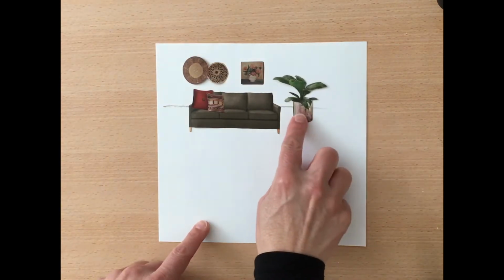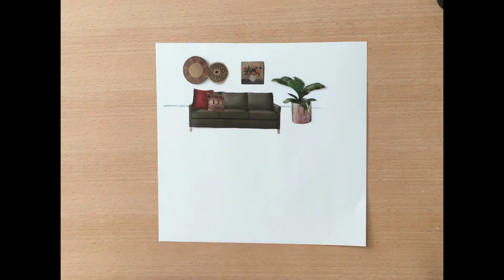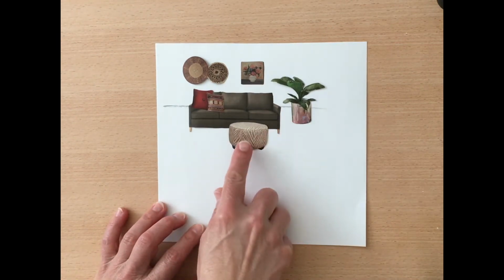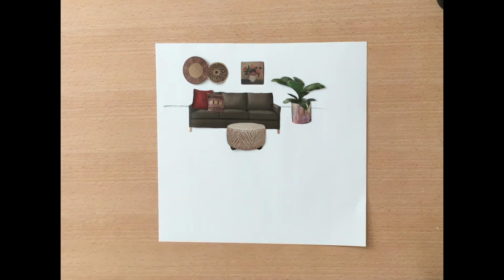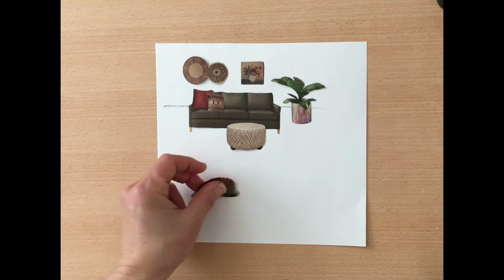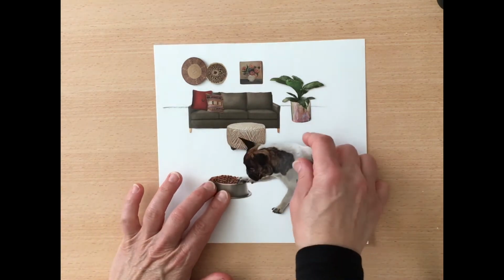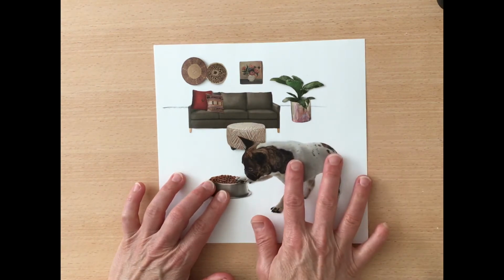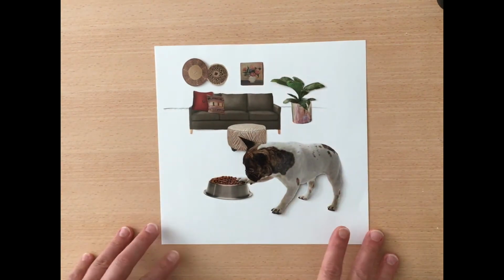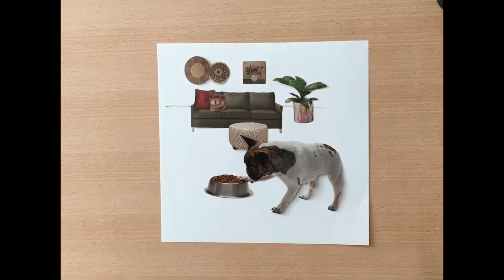So here we have a couch, pictures, and a planter against the wall space, and then an overlapping ottoman in the middle ground, and yet another overlapping object up closer to the viewer. And that object is much larger in comparison to all the objects we have in the space.